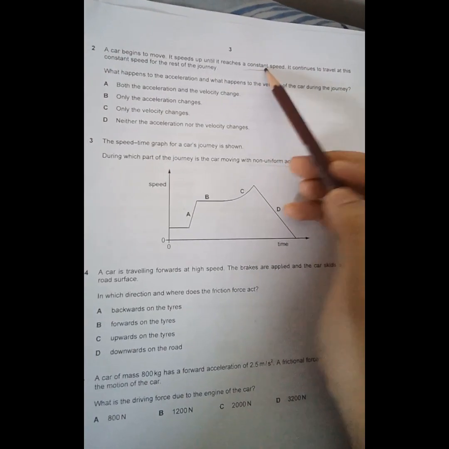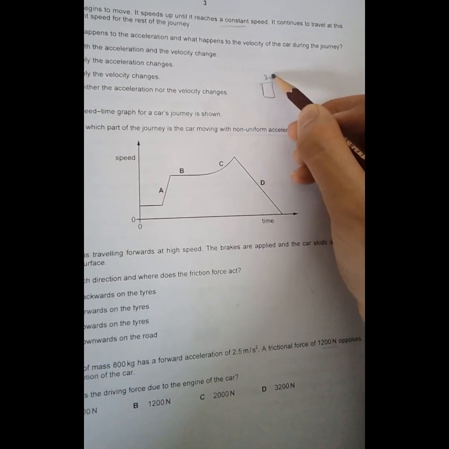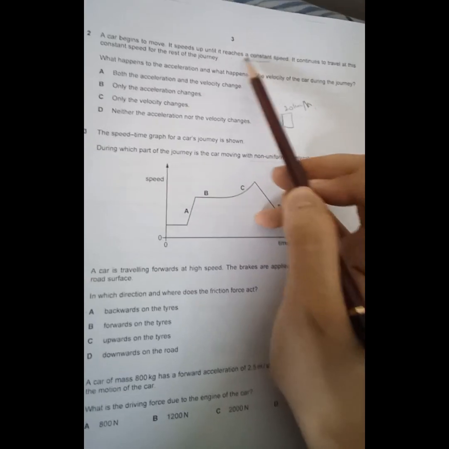So what do we know? This is something really important. We know that initially, when it begins to move, it speeds up until it reaches a constant speed. That means there was a resultant force acting on the car that caused it to move. Right? Newton's first law states that an object will continue in a state of motion or rest unless a resultant force acts on it. So if it was moving at a speed of 20 km per hour, for example, then it will continue. If its velocity is not changing, if its acceleration is 0, then it will keep moving at this speed. But it's not, because they're saying it speeds up until it reaches a constant speed.